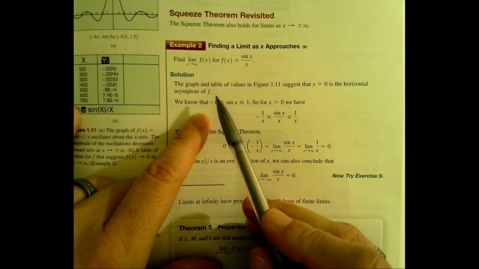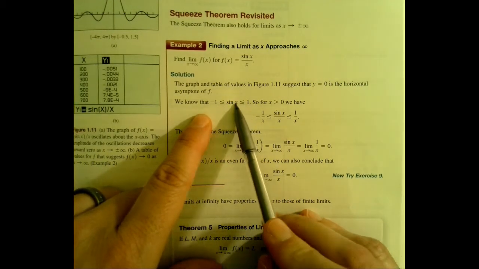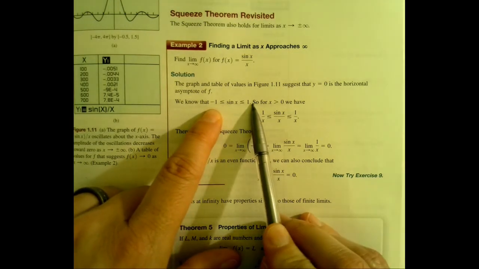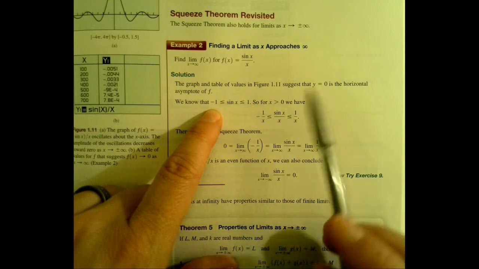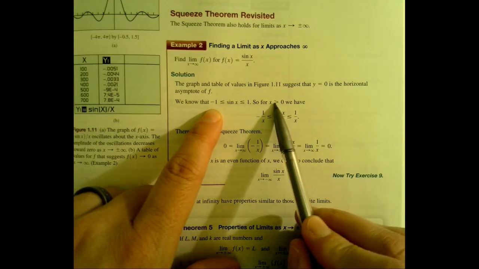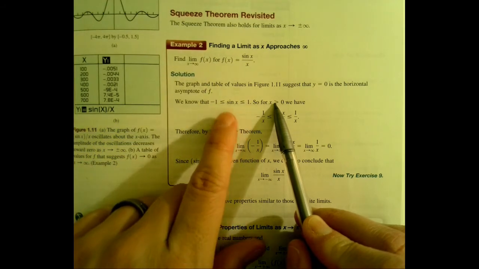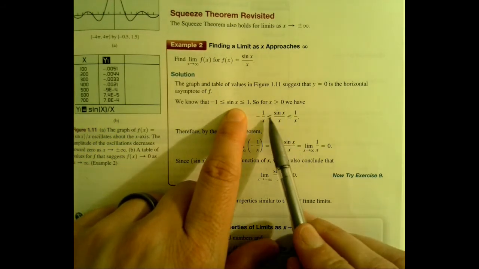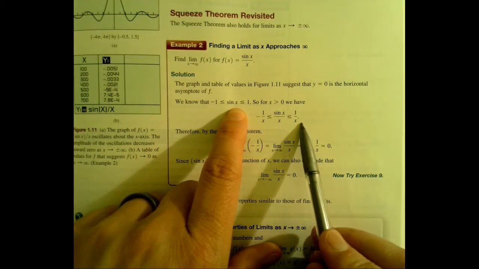So going back to example 2 now. So we know we can start with sine of x. Sine of x we know is bound between -1 and 1. That's our sine function, our sine wave. The range is -1 to 1. And since x is going to be greater than 0, because I'm doing all the x values approaching positive infinity, what I can do now with this inequality is I can divide by x all the way through on all sides, because I don't risk dividing by 0. So this algebraic step is sound.